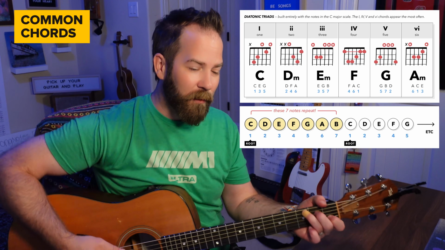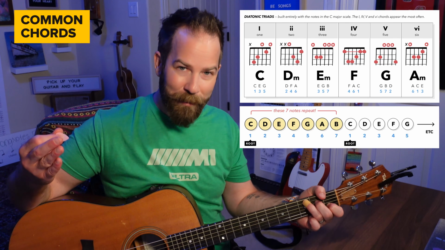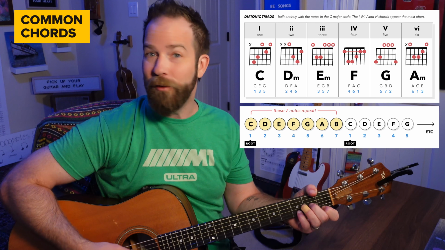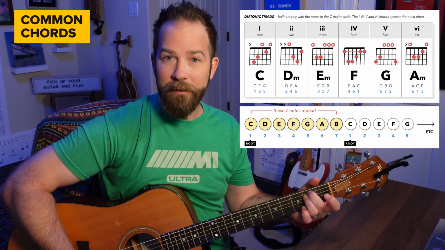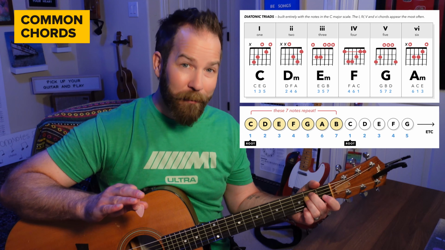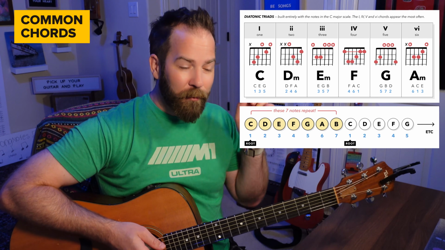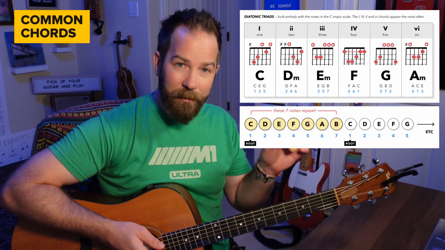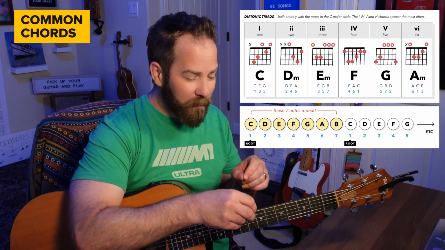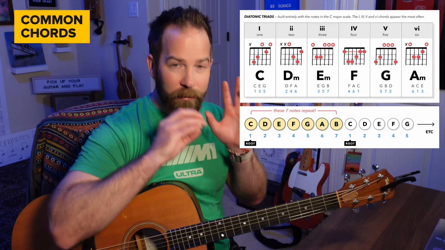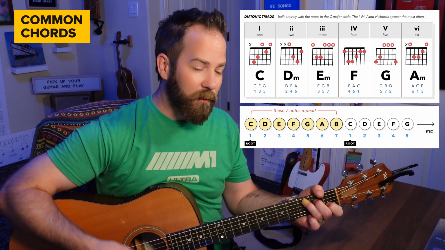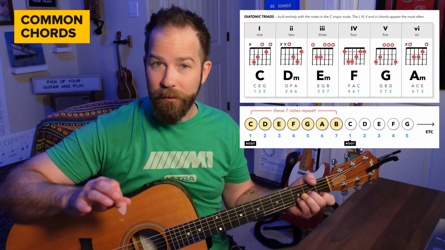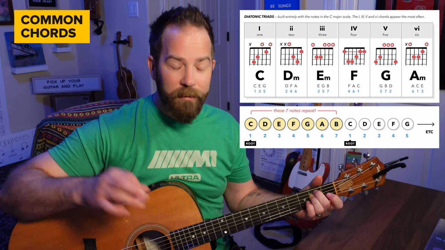So C is built with the 1, 3, and 5. If you look at the major scale, right? D minor is built with the 2, 4, and 6. E minor is built with the 3, 5, and 7. Now I hope you start to notice a pattern here, right? Whatever your root note is for any chord, you just add 2 numbers to that, then you add 2 numbers again. And with those 3 numbers you have, that's the triad, right? 1, 3, 5 is our 1 chord, 2, 4, 6 is our minor 2 chord, right? 3, 5, 7 is our minor 3 chord.